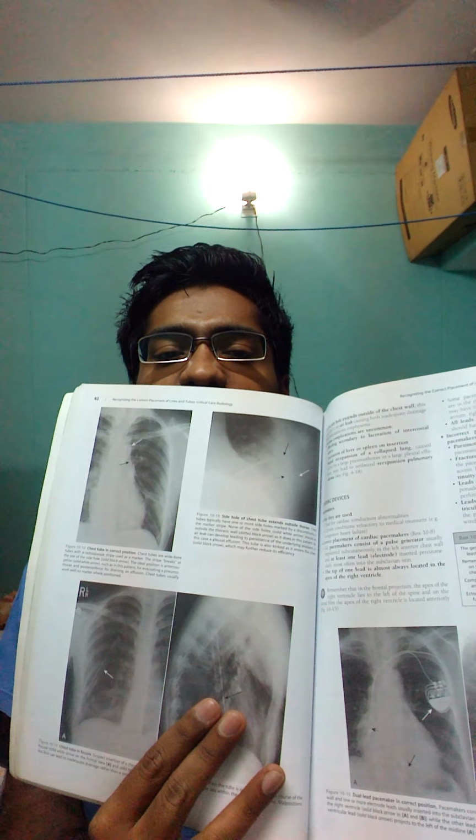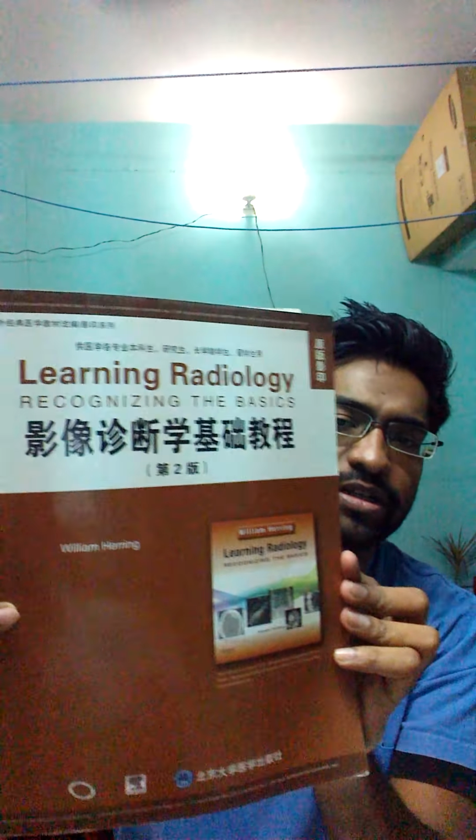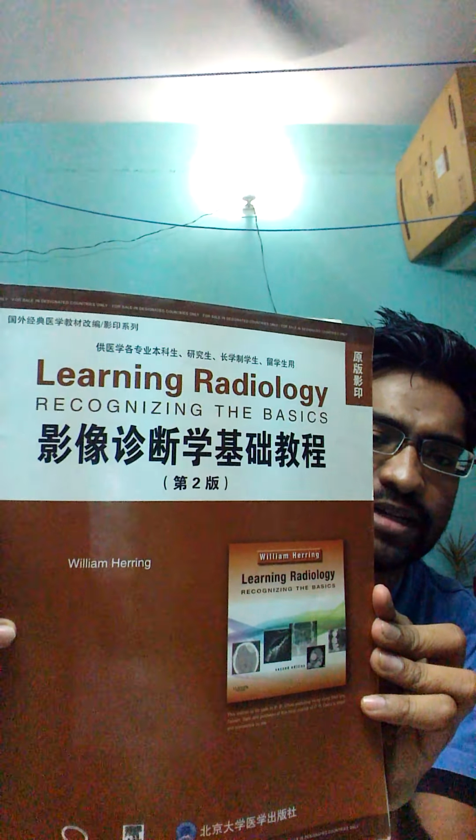It's very user friendly with a lot of images, so you guys can see it has a lot of X-ray and CT images, and all the descriptions are given very well in this book. There are different dedicated chapters for CT, MRI, ultrasonography, and all that. This is the book which I actually used. It's called Learning Radiology: Recognizing the Basics, and it is an international edition book, written in English, as you guys can see.